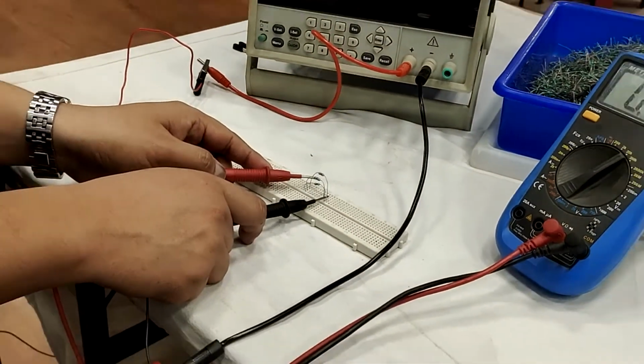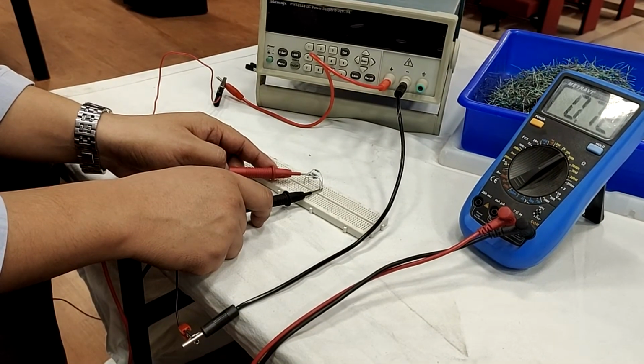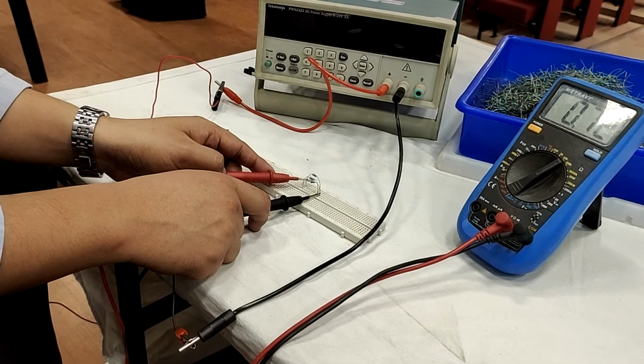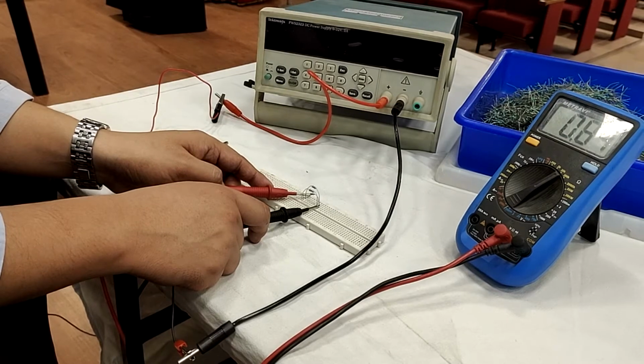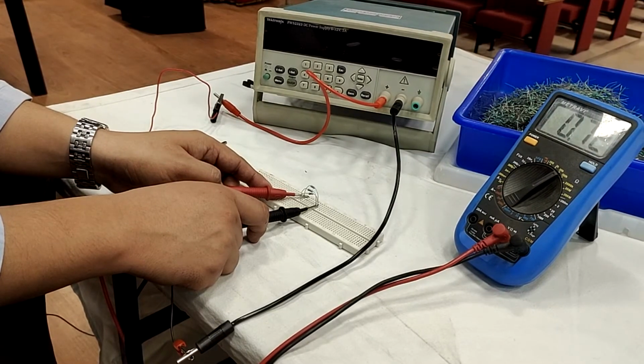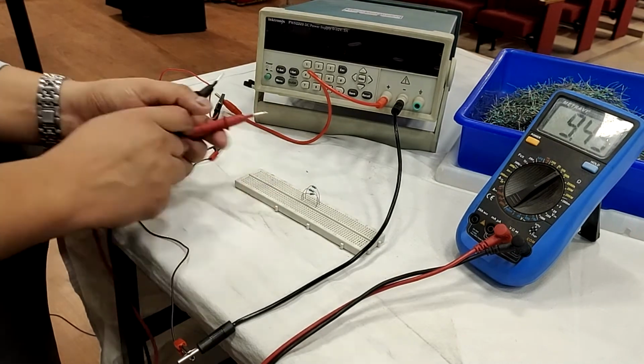So here we are getting around 0.72 kilo ohm. So in parallel combination, it is seen that given the same amount of resistances, we get a lesser or reduced equivalent resistance across the terminals.